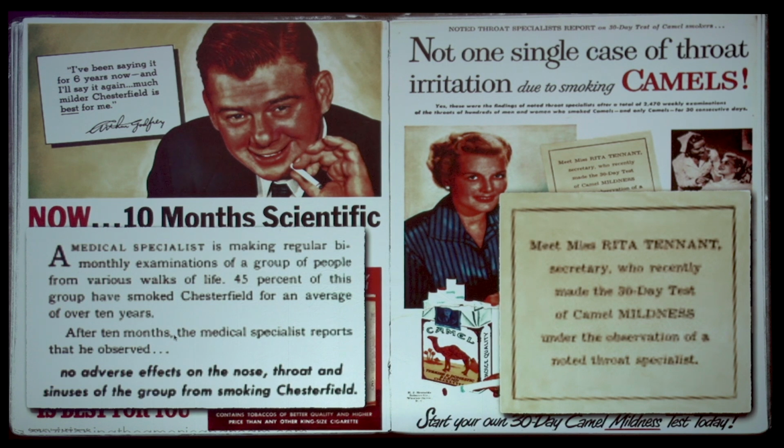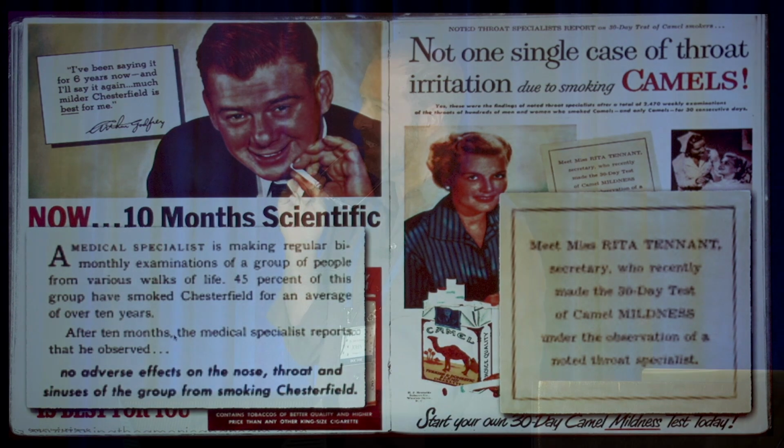What's wrong with these? What's wrong with these statements? I mean, we're looking at them through the lens of what we know now about smoking. What's wrong with them even back then, and specifically on today's topic?